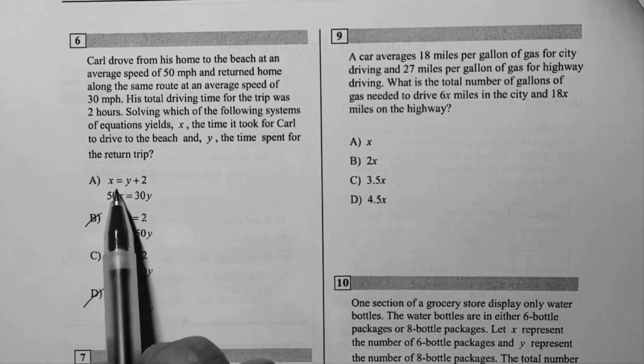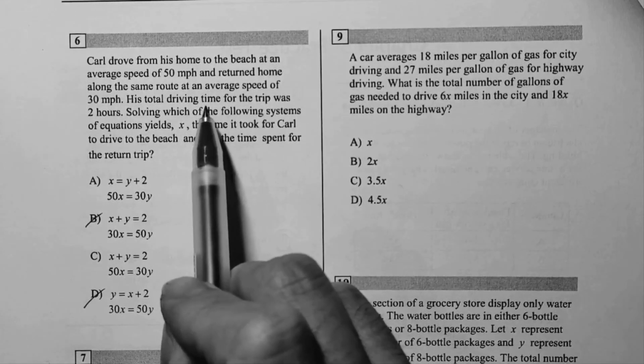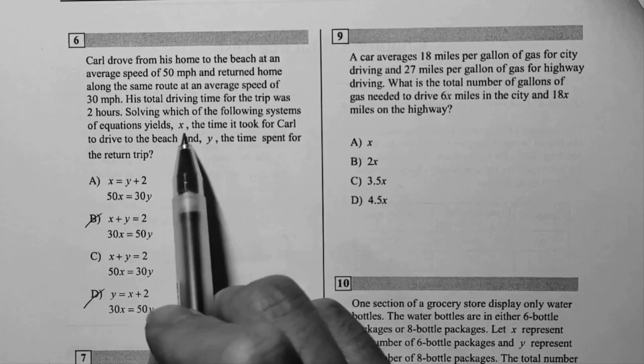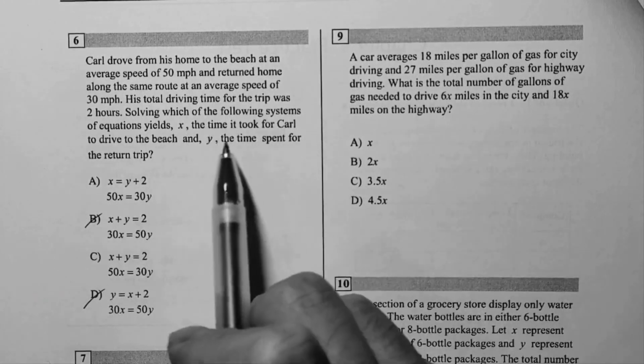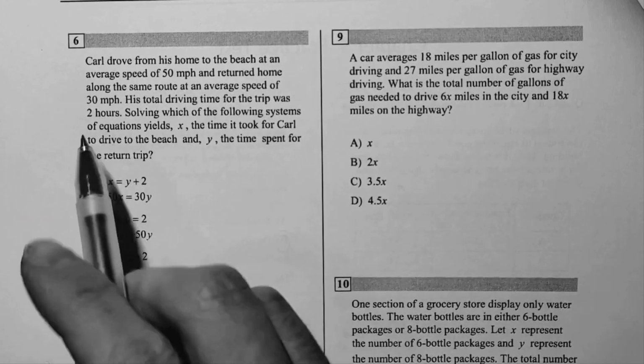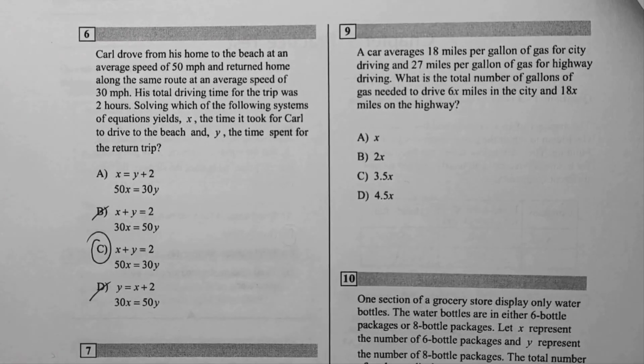Okay, now how do we relate the X and Y? Well, total driving time for the trip was 2 hours. So it took him X hours to go to the beach, Y hours to return back. So the total, X plus Y, must be 2. Answer C. As simple as that.